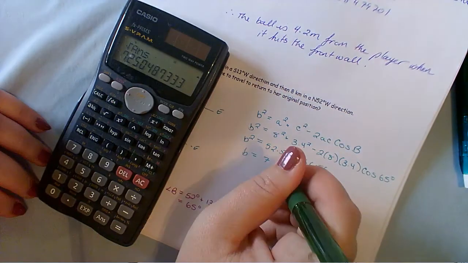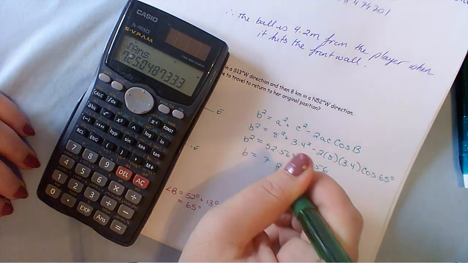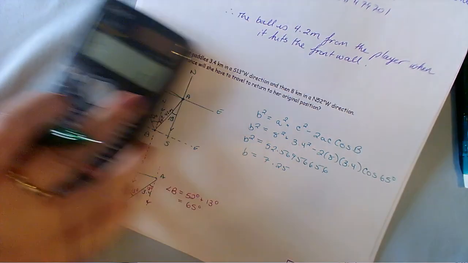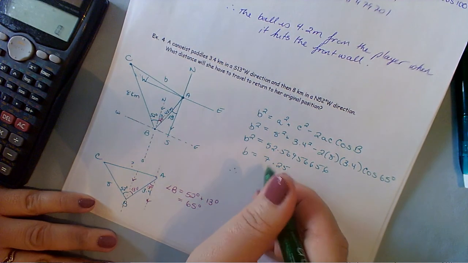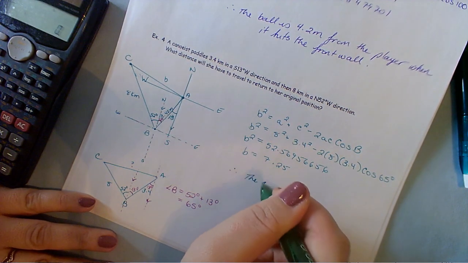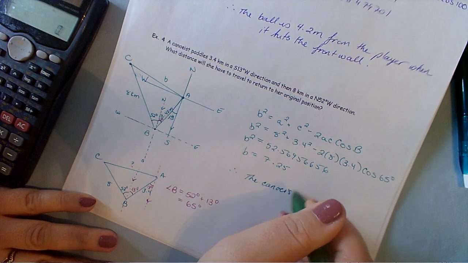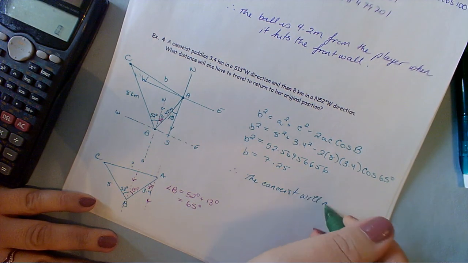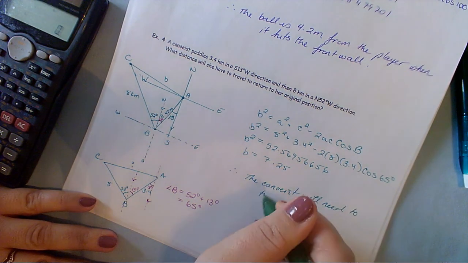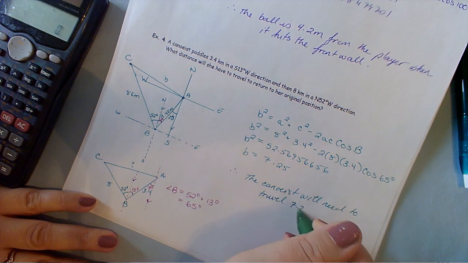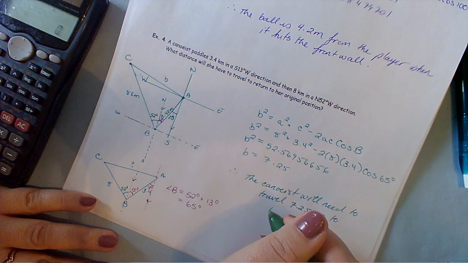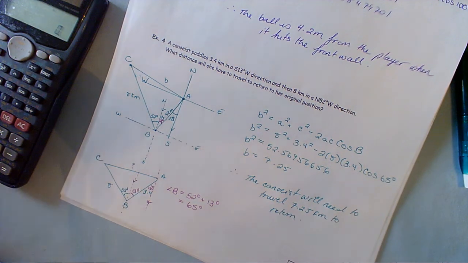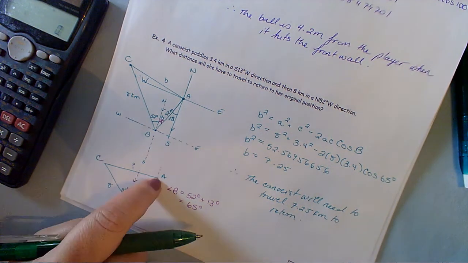It doesn't say how many decimal places, so I'll say 7.25. That's 2 decimal places. Therefore, the canoeist will need to travel 7.25 kilometers to return to their original position, right where they started.